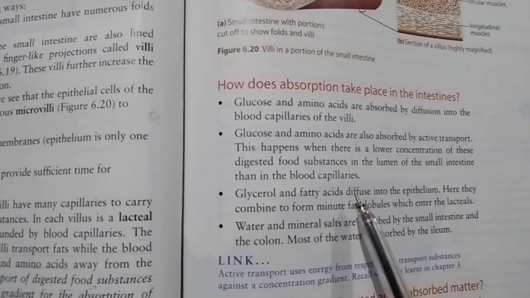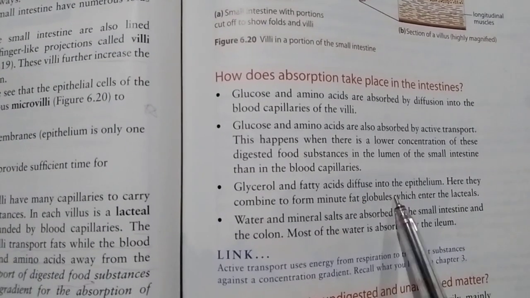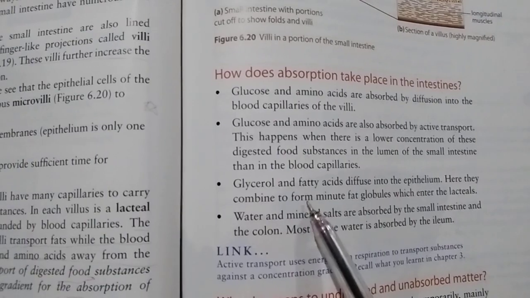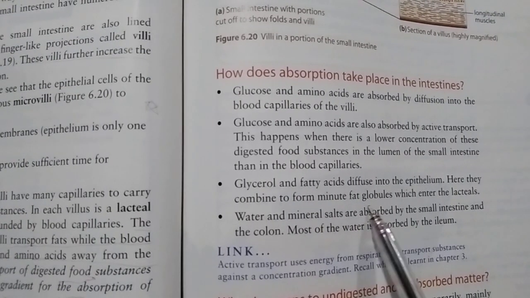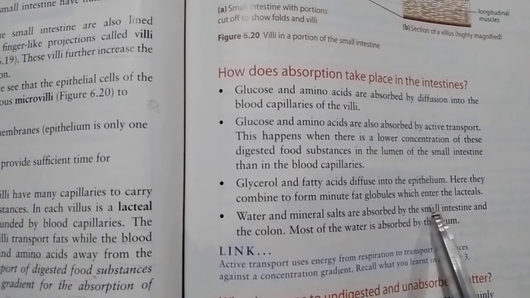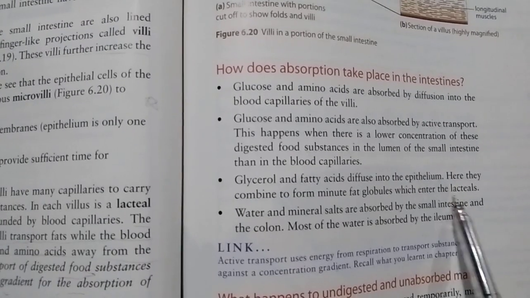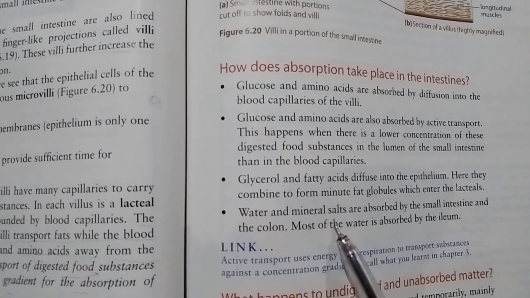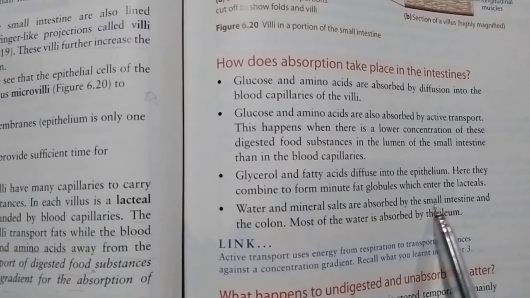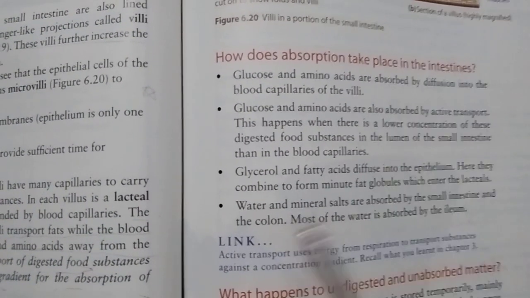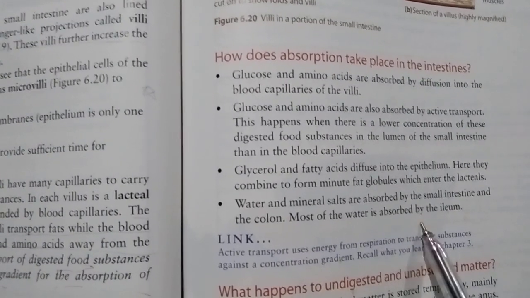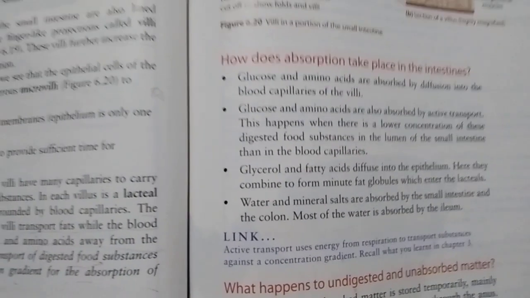Glycerol and fatty acids diffuse into the epithelium. Here they combine to form minute fat globules, which enter the lacteals. Water and mineral salts are absorbed by the small intestine and the colon. Most of the water is absorbed by the ileum.